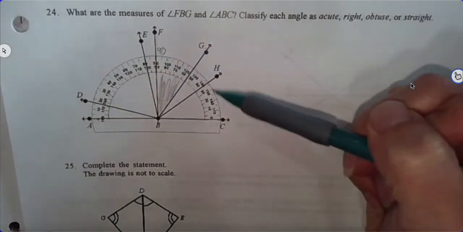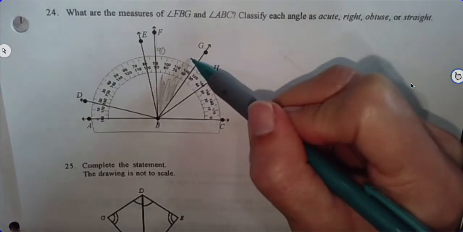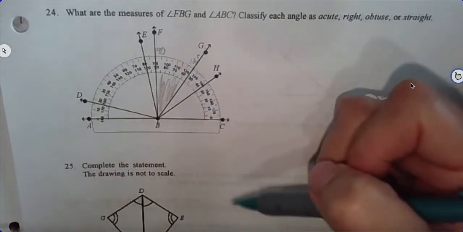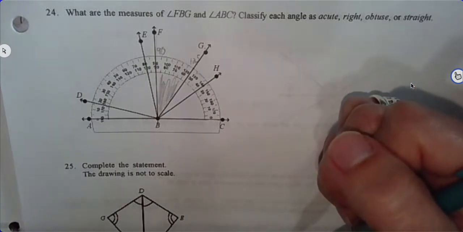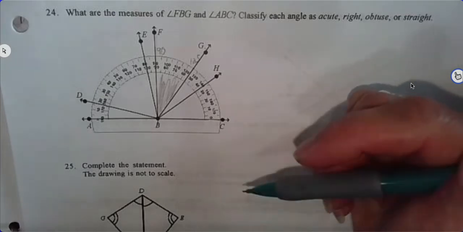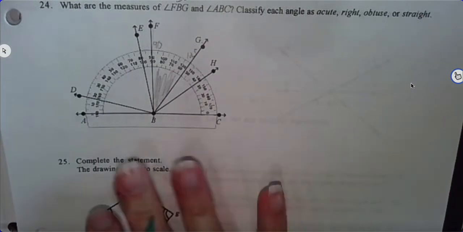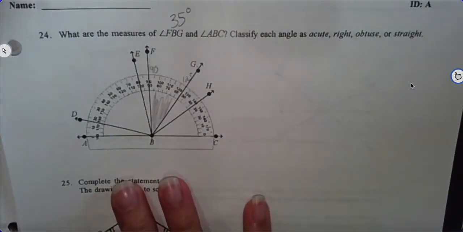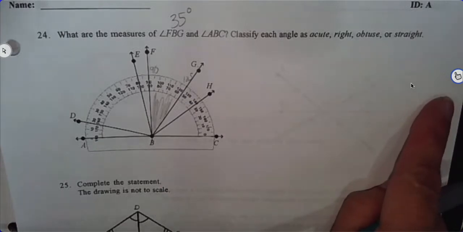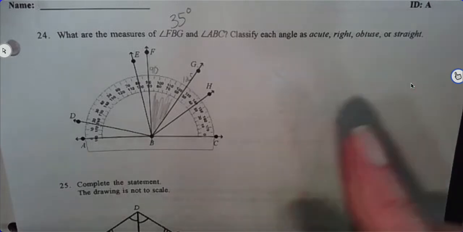If this is 90 and this looks like 125, what would you do to find the distance between those? Yeah, subtract. What's 125 minus 90? 35. So I'm going to put 35 degrees. Look, I just wrote it right there. Is that acute, right, obtuse, or straight? Acute. It's acute.